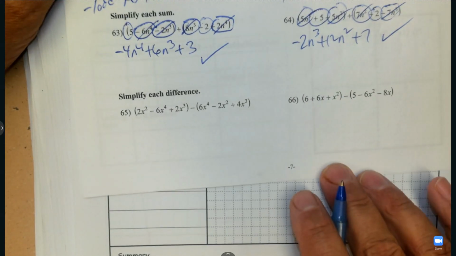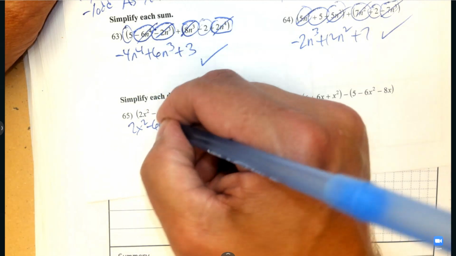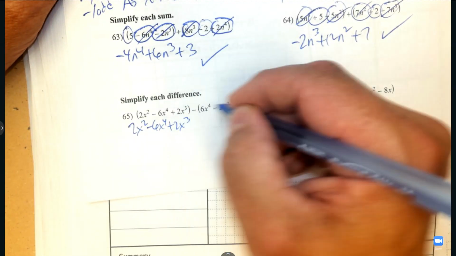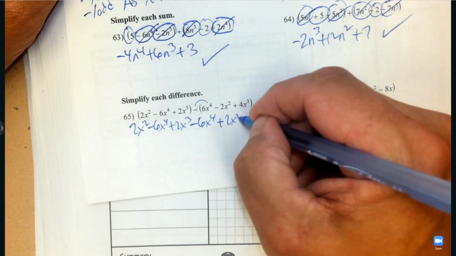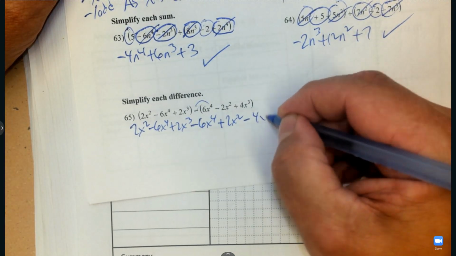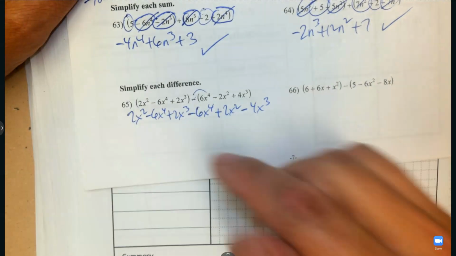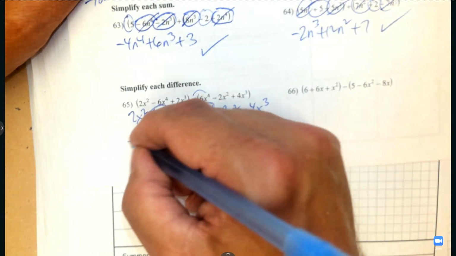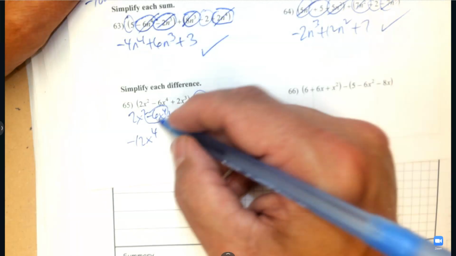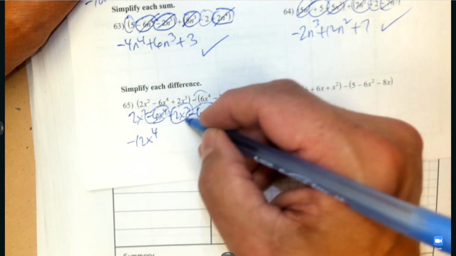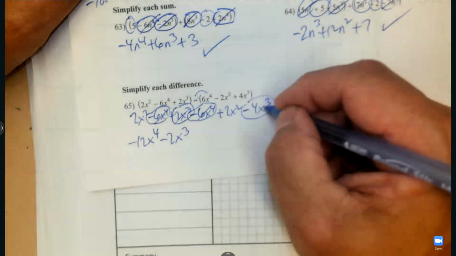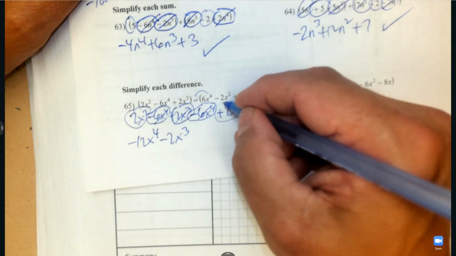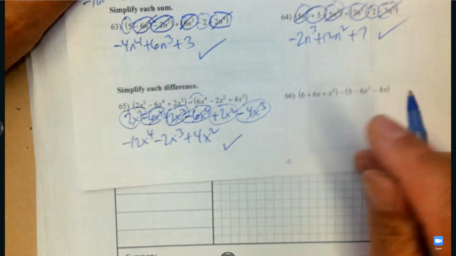Subtracting. A little trickier. Sometimes when I subtract, I copy the first parentheses and then I distribute the negative so I don't make a mistake. A negative times a negative is plus, a negative times a positive is negative, and then it's easier to not make a mistake. The one with the biggest exponent is negative 6x to the fourth. Here's another negative 6x, so a negative negative is negative 12x to the fourth. Next one is x to the 3, so positive 2 and negative 4 together is negative 2. And then positive 2 and another positive 2, and that's positive 4. So you don't make a mistake with the signs.